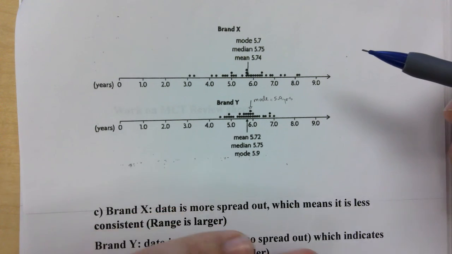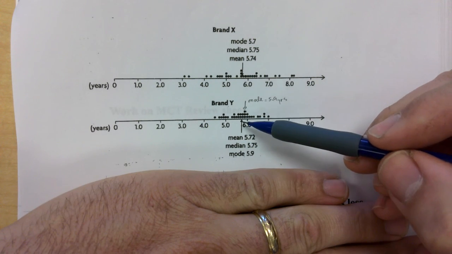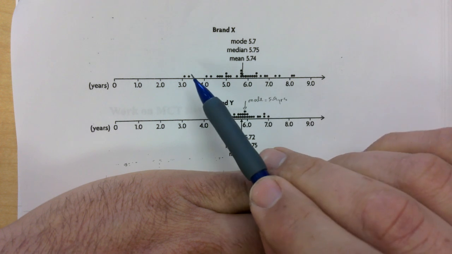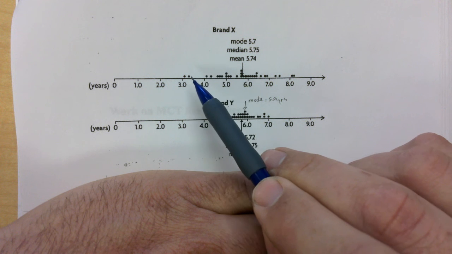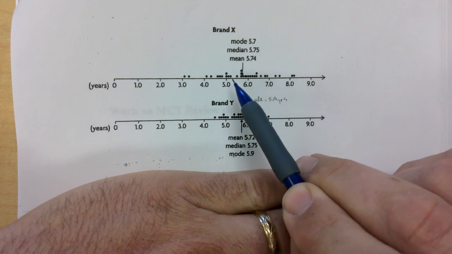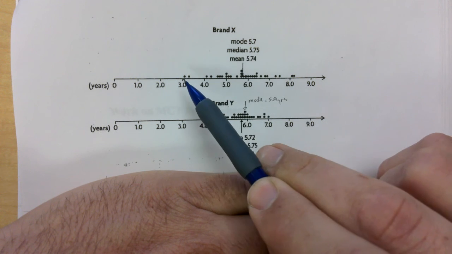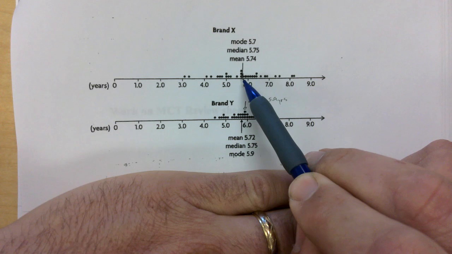By observation, let's not read this just yet, but we have our MCTs, they're close together. Just look at this spread. I asked you to do that because I didn't want to spend time in class to do that. You can tell that brand X is more spread out. It's further away from your mean.